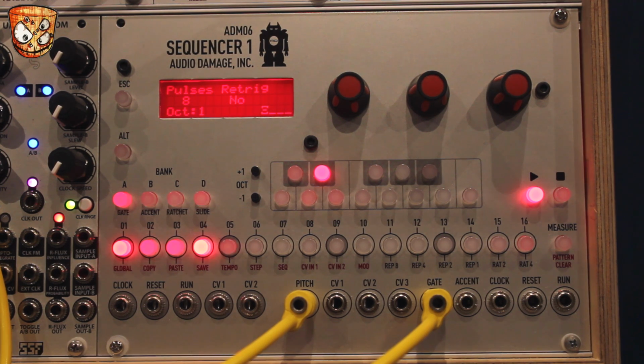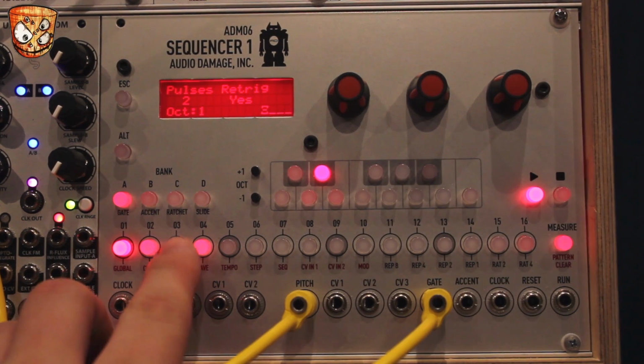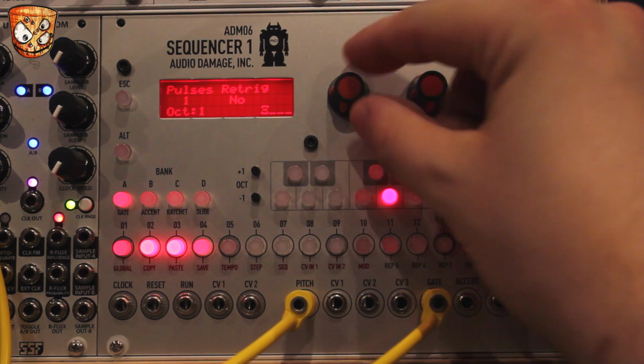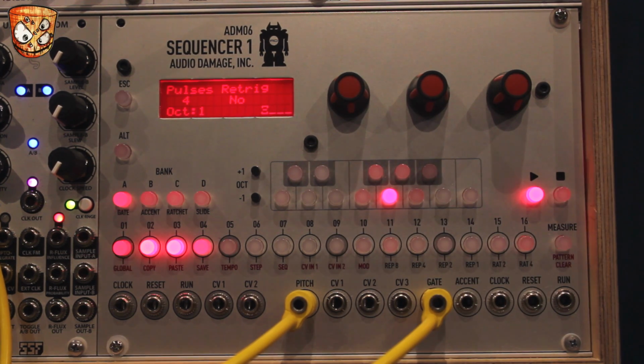Turning on the re-trigger, you can hear that re-trigger each of those 8 clock pulses before moving on to the next step. So let's turn the pulse down to 2, and then I'm going to have the middle step hold for 4 pulses with no re-trigger. So there you have a per step pulse setting with or without re-triggering at the gate output.